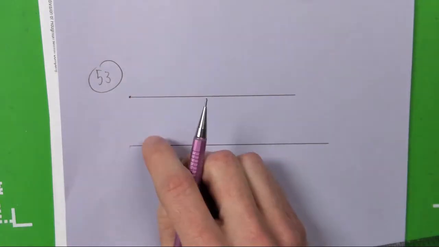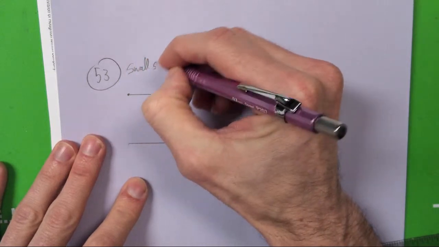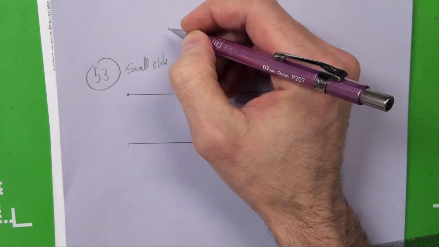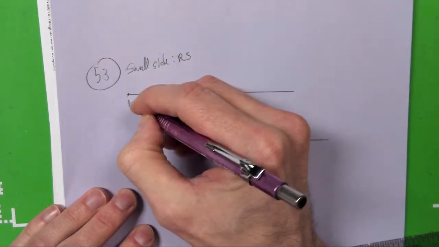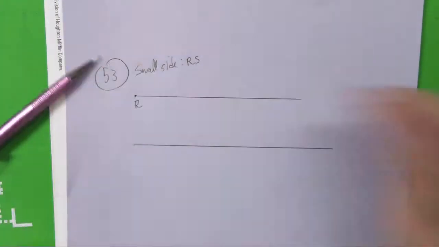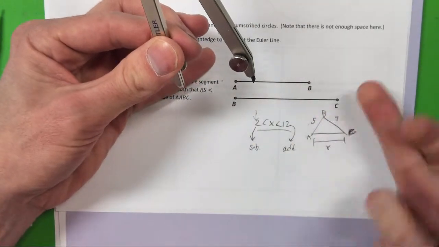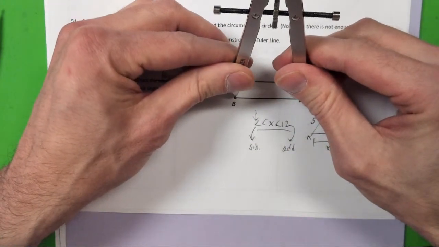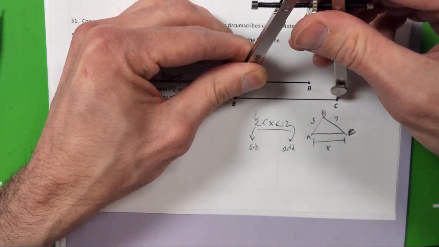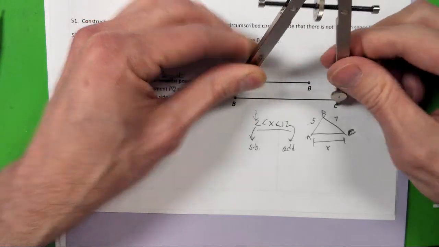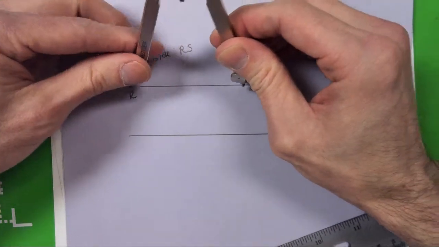This is going to be on the small side, and that segment was called RS. I'll put an endpoint here with an R. First I stretch my compass to the length B to C, because I take the big one and then subtract the small one from it. So I'll set my compass to the radius from B to C, point on B, pencil goes to C, and let's transfer that onto the purple paper.